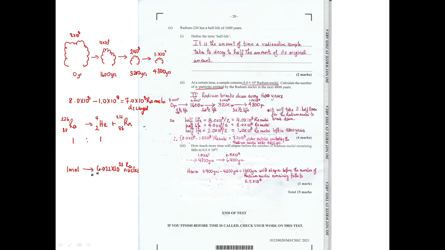So I'm saying, how many moles would there be making up 7.0 times 10 to the 8 radium nuclei?